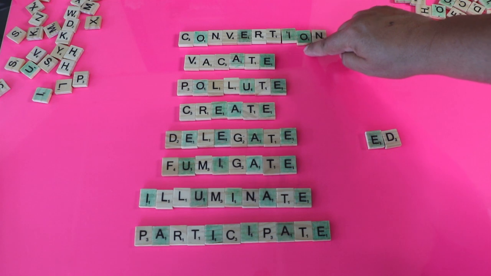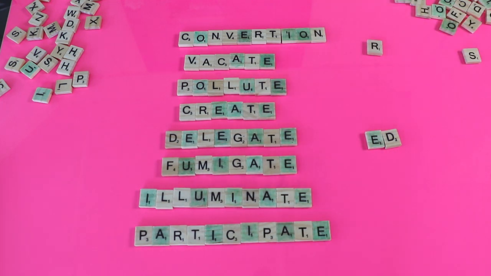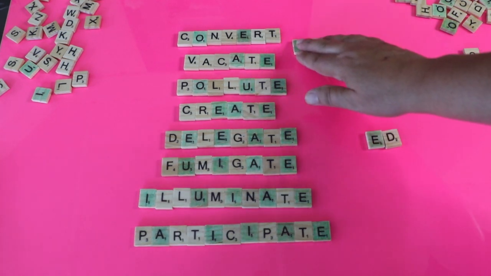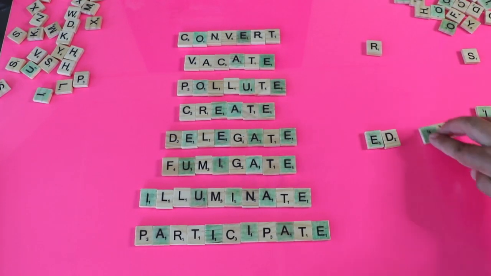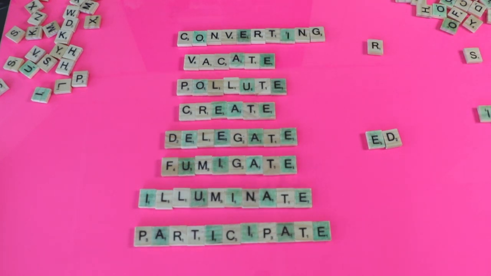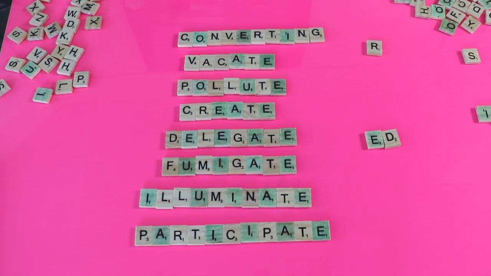We add the I-O-N and get shun. Conversion. And she was converting from one thing to another. Converting.